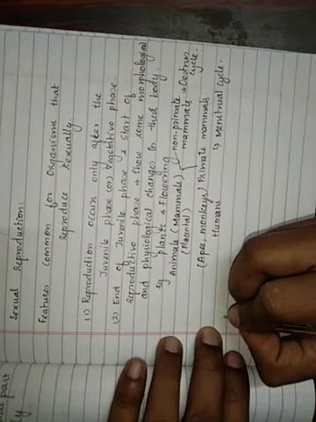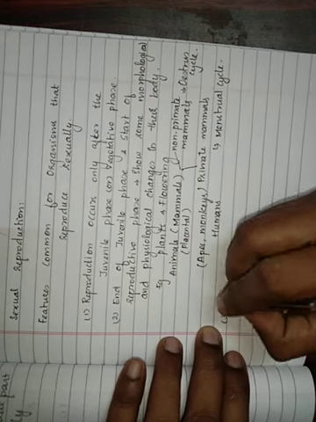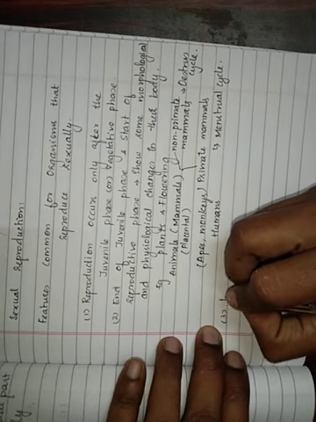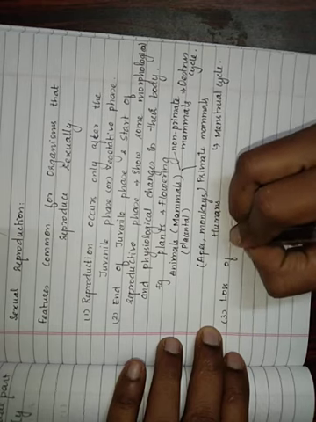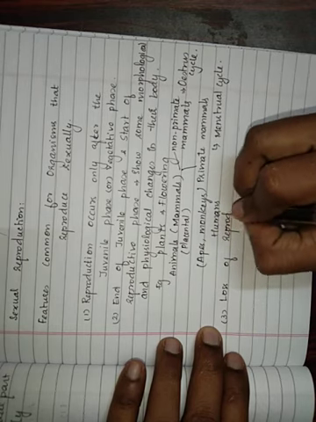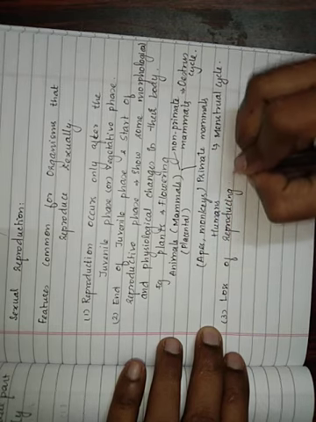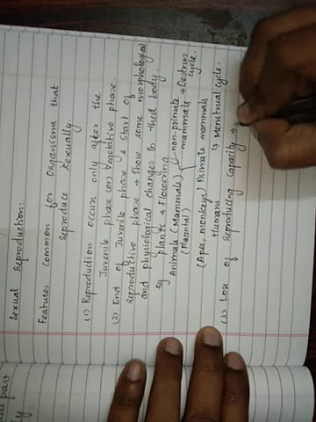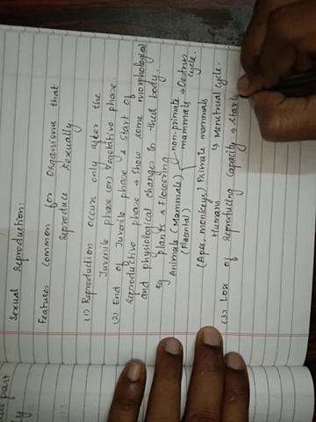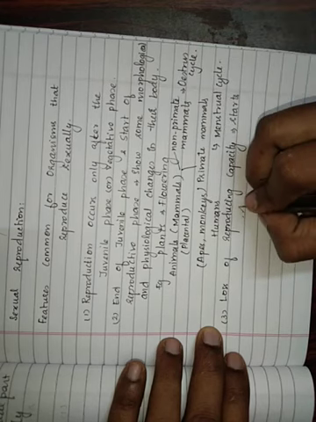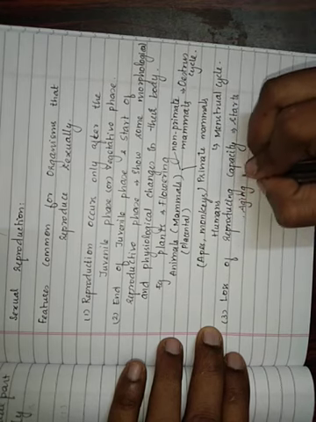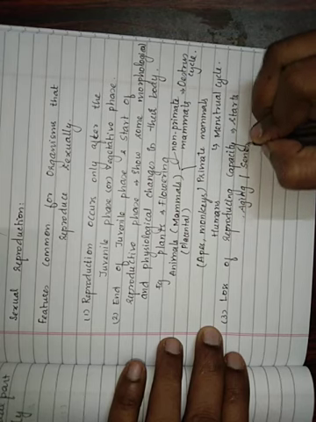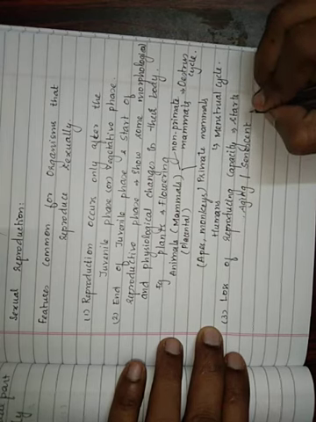And the next common feature is the loss of reproducing capacity in plants or animals, which starts the aging process or the senescent phase, the next phase of their life cycle.